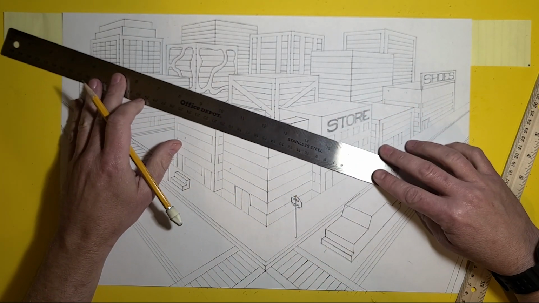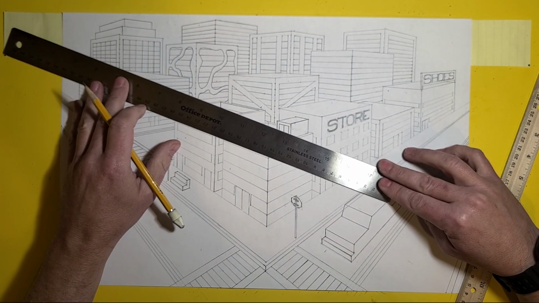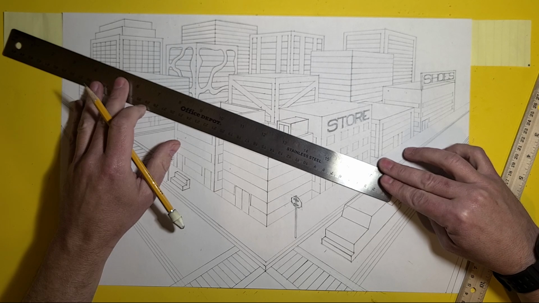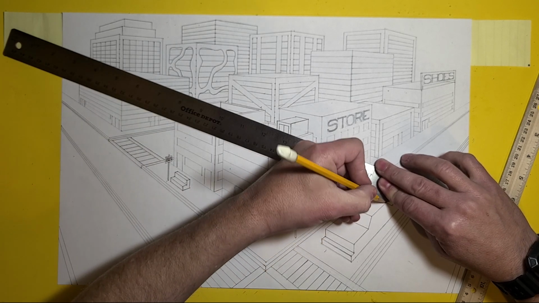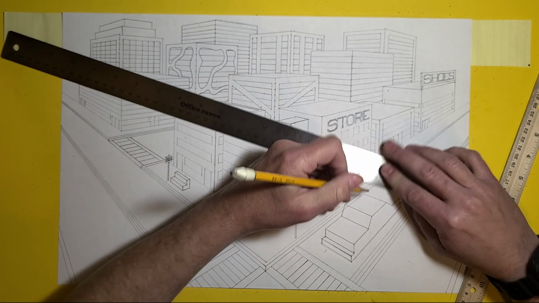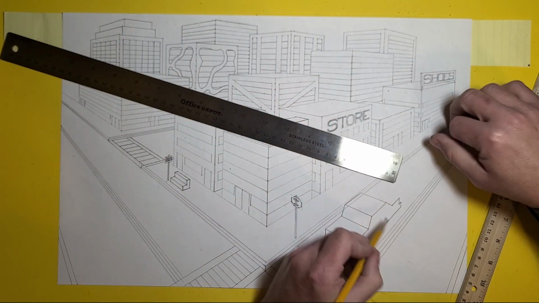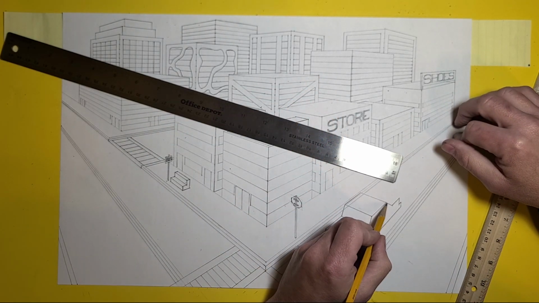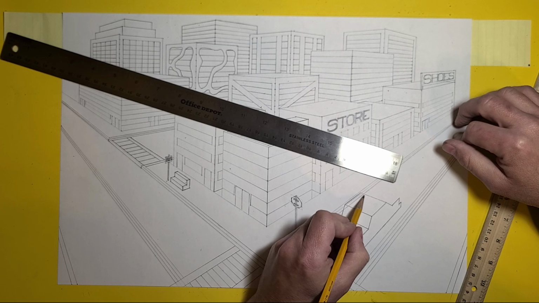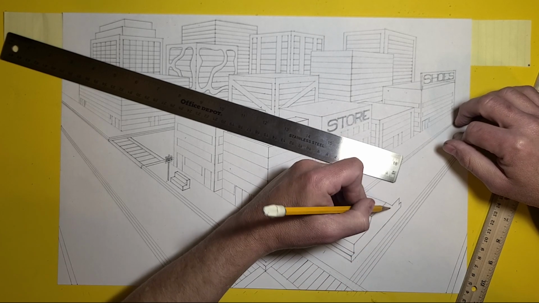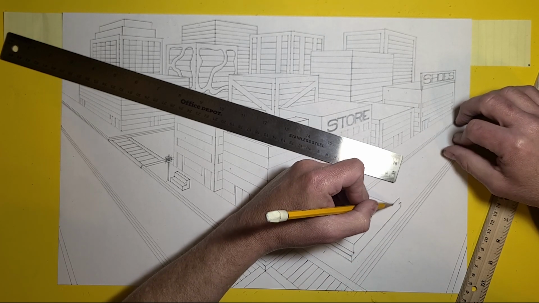And for the last part of the roof, you'll go towards your right vanishing point. Now, we're not going to see where this line is over here because it's going to be behind the roof of the car. So the next line we're going to see is going to be the back of the trunk.